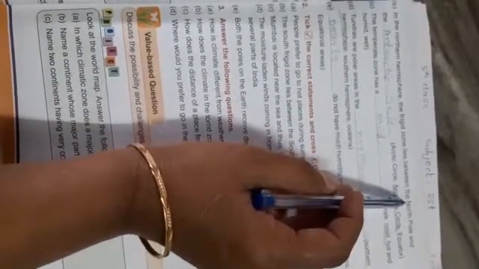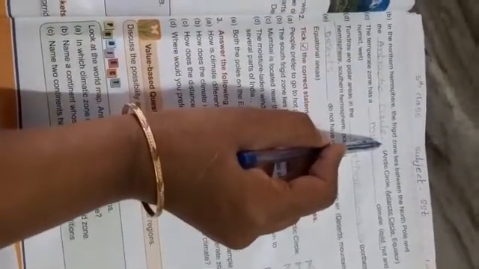Second one, B. In the northern hemisphere, the frigid zone lies between the North Pole and the Arctic Circle. The other options, Antarctic Circle and equator, are incorrect answers.